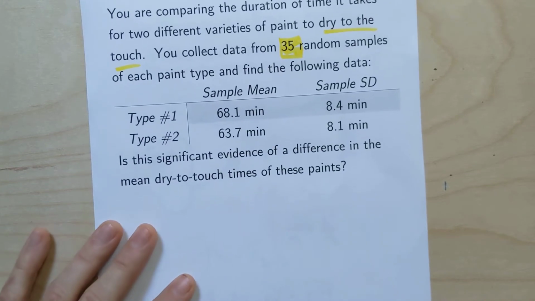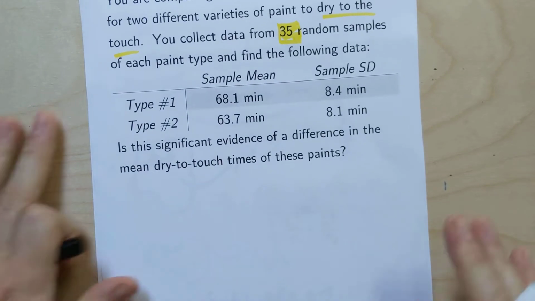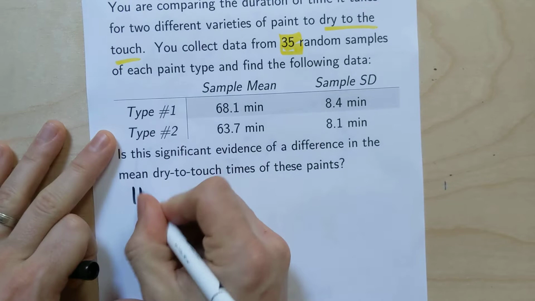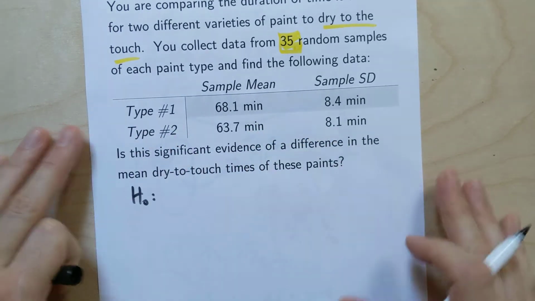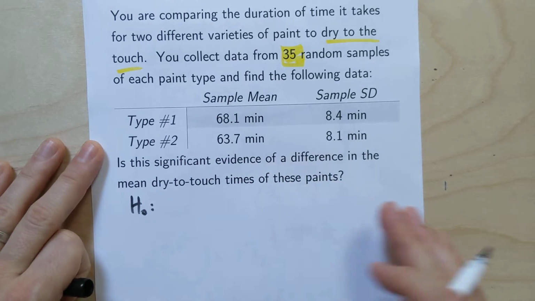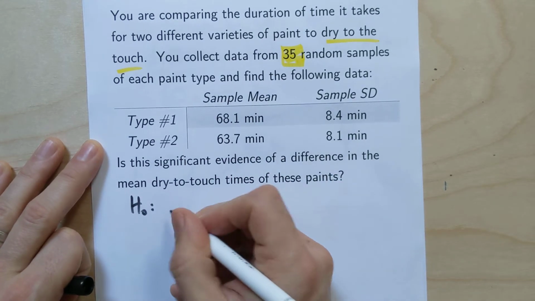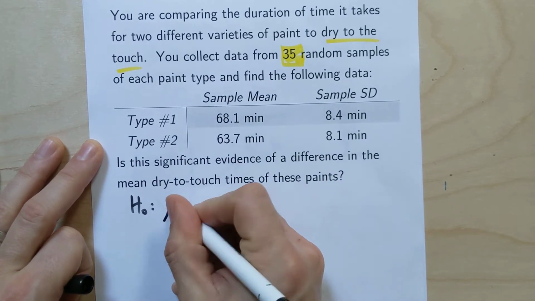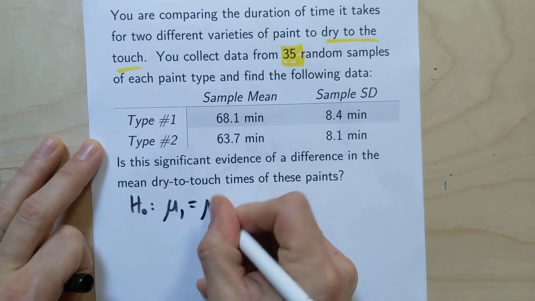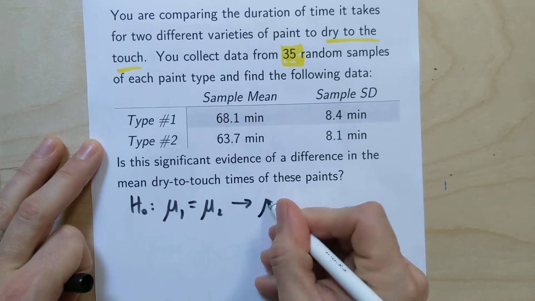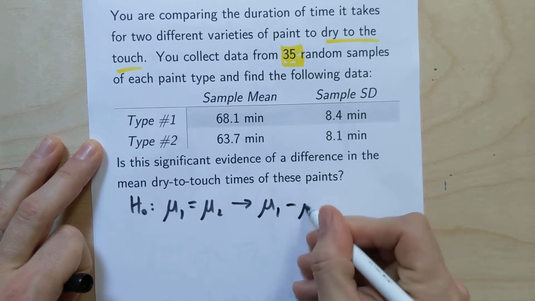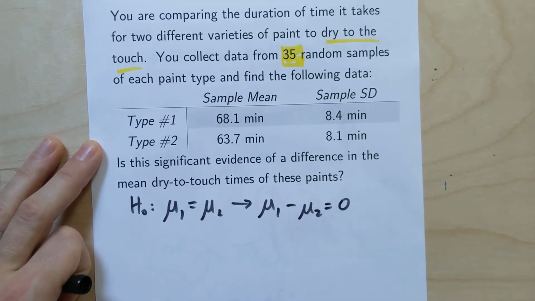All right, so if I'm just looking for evidence of a difference, that would mean that my null hypothesis is going to simply be that the average dry time of these two paints is going to be the same. So I'm going to say the mean of type 1 would be equal to the mean of type 2. And as we saw with proportions, we're going to end up writing this as a difference. That would mean that the mean of type 1 minus the mean of type 2 should equal 0.